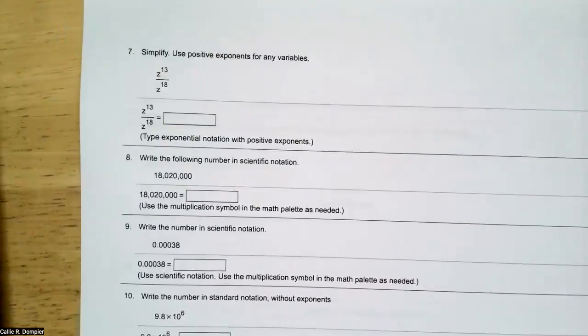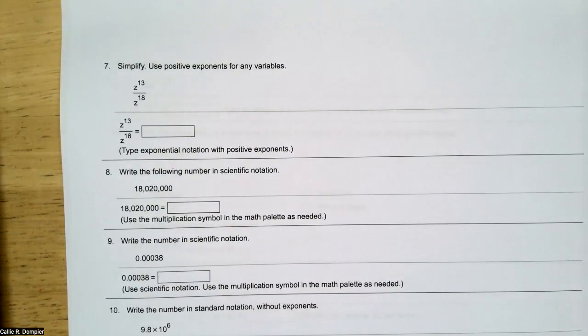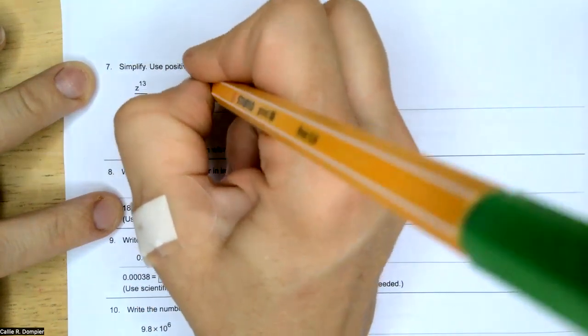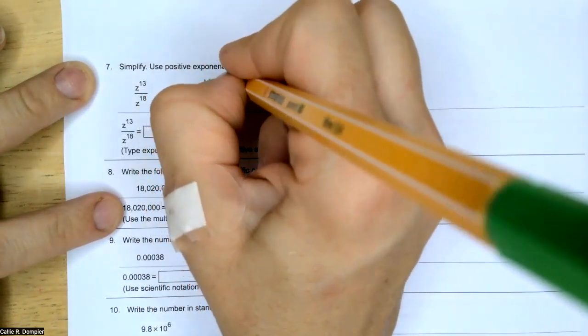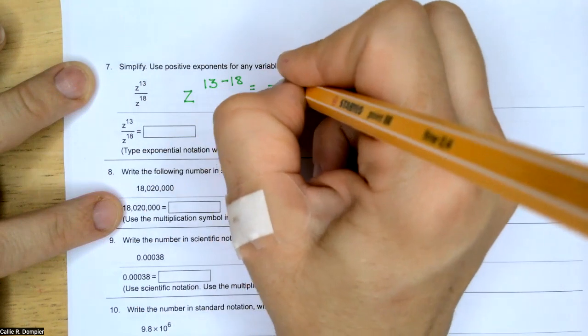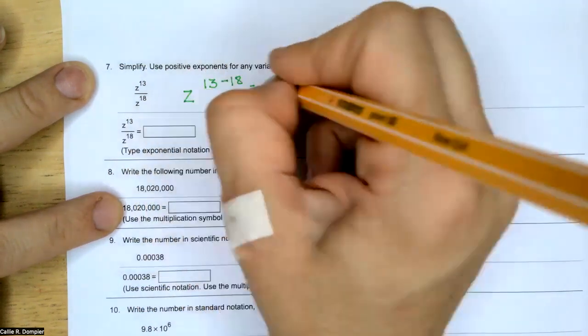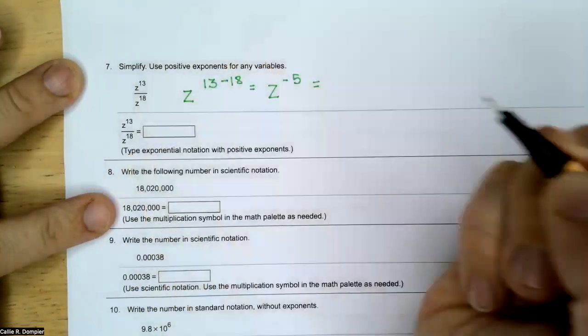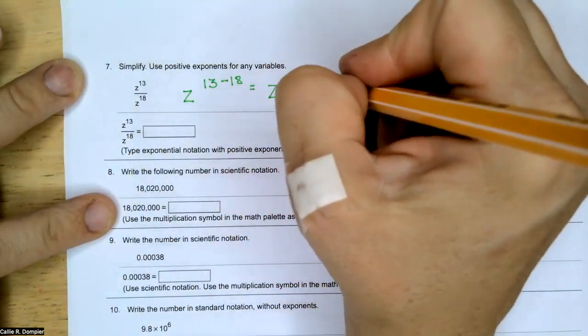Okay. Number 7. z to the, yay, I found one, okay. z to the 13th over z to the 18th. Keep the base, subtract the exponents. 13 minus 18 is 5, right? But it's a negative 5. 13 minus 18 is a negative 5. I can't use negative exponents. So it's z to the negative 5th.